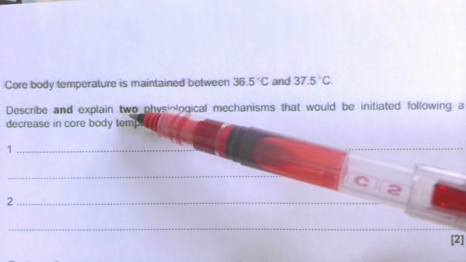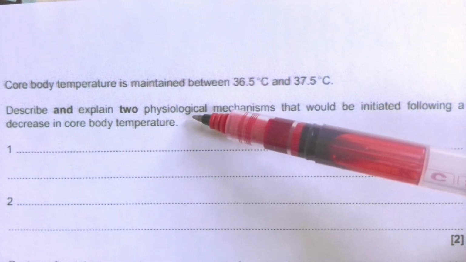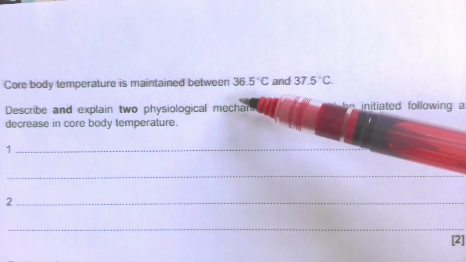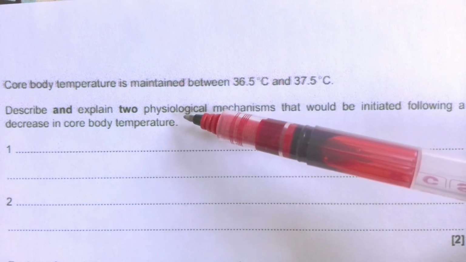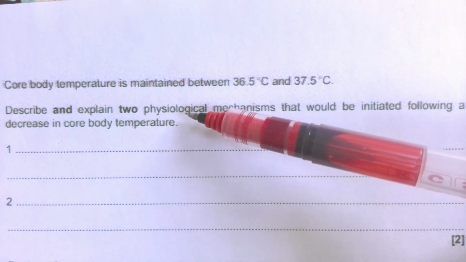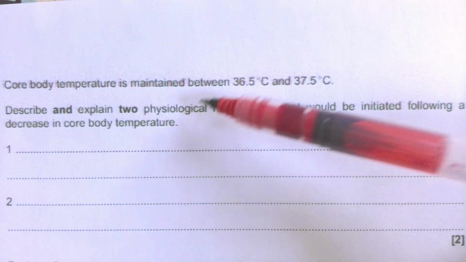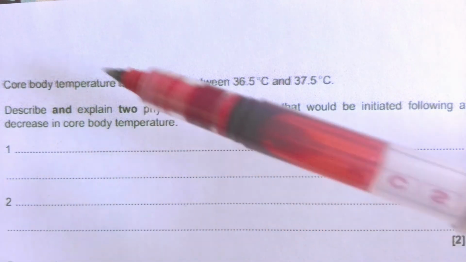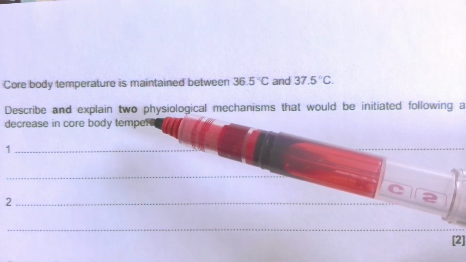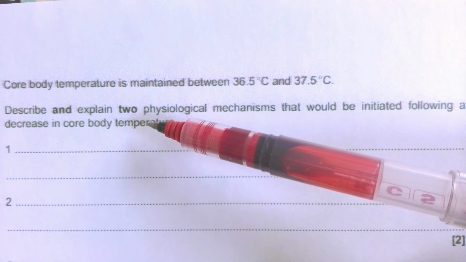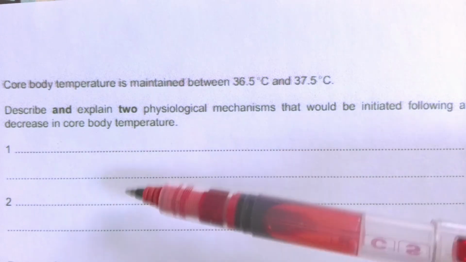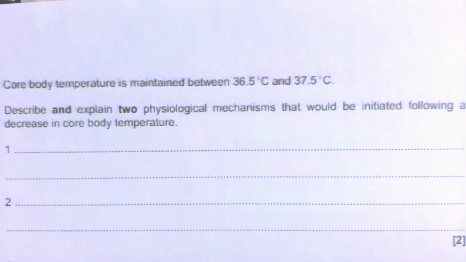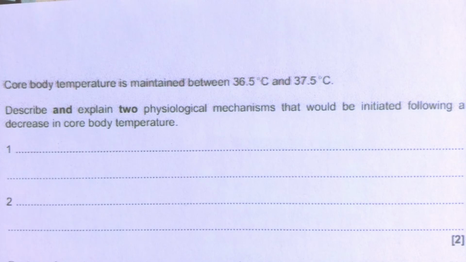It says we need 2 physiological. So here's a keyword, physiological mechanisms. So physiology is about the body and the way the body responds. So we're not looking at any behavioural things here. This is about the way your body responds to what? Well, to a decrease in core body temperature. So if you think about this, I would suggest you just pause the video, think about 2 answers that you could put there, and then come back to the question once you've written your answers.